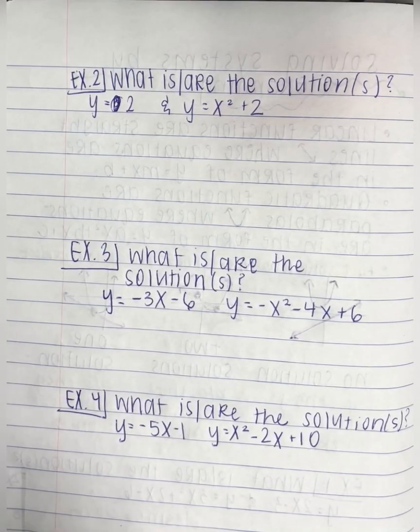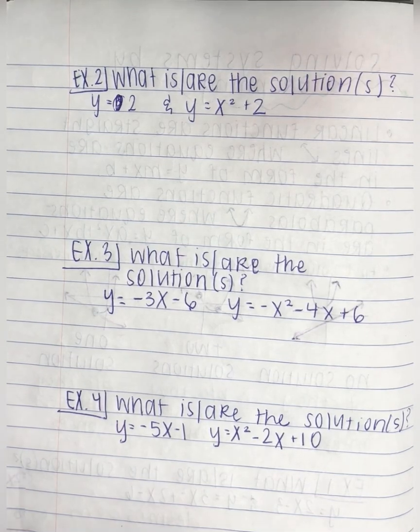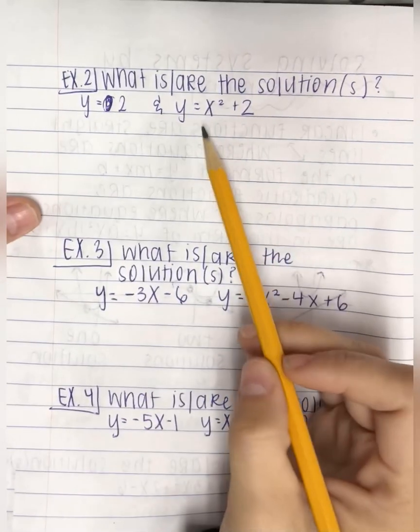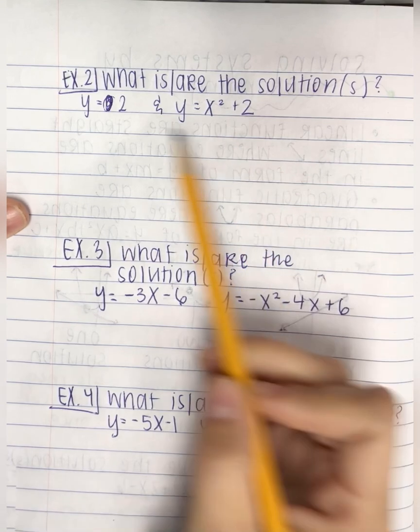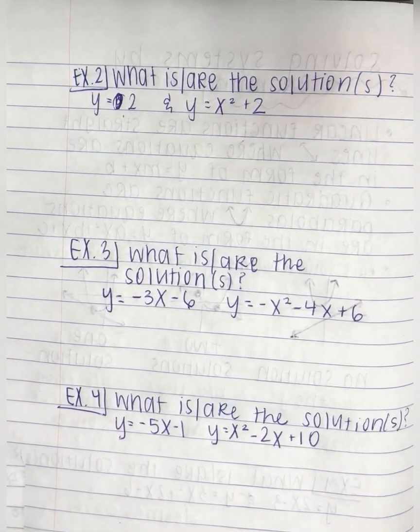All right, so we're only going to do these three examples, and then we are done. Okay, so what are the solutions for y equals 2 and y equals x squared plus 2? You can see I have our linear and our quadratic. We're going to graph them to see where the two intersect.